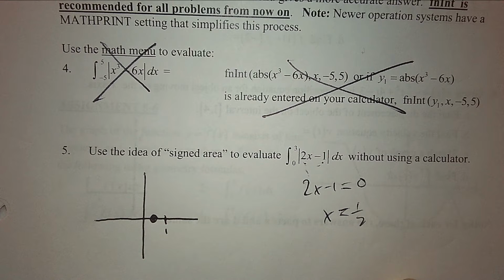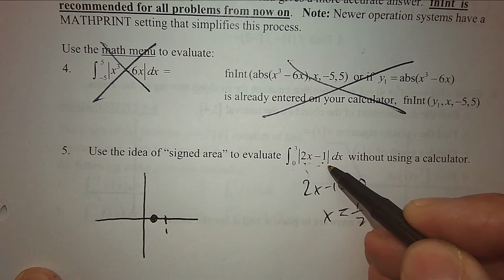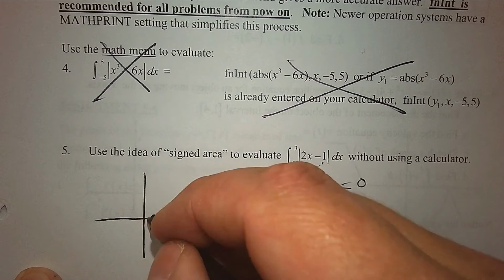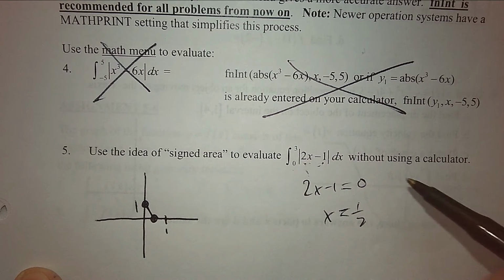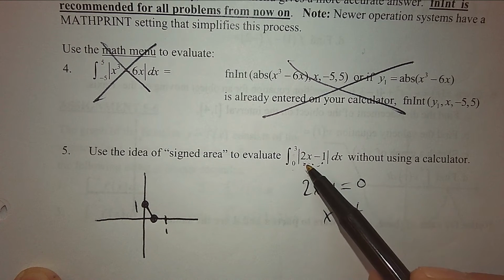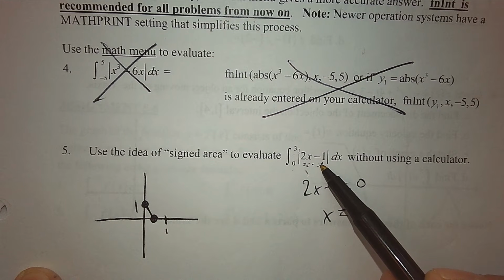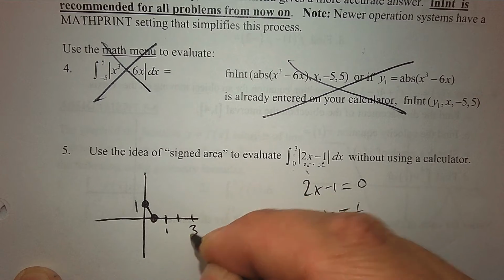When I plug in 0, that's my lower bound. The answer is -1, and the absolute value of -1 is 1. When I plug in the other bound, which is 3, 2 times 3 is 6. 6 take away 1 is 5, and the absolute value of 5 is 5. So, go all the way to 3, and then go to 5.